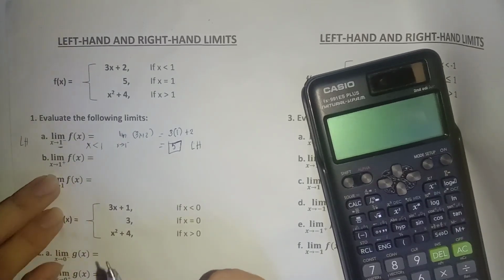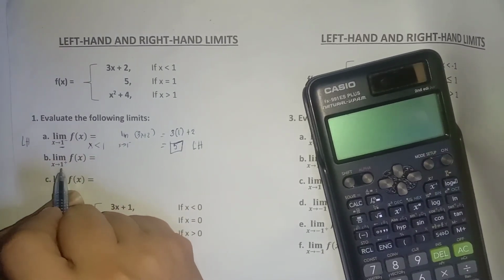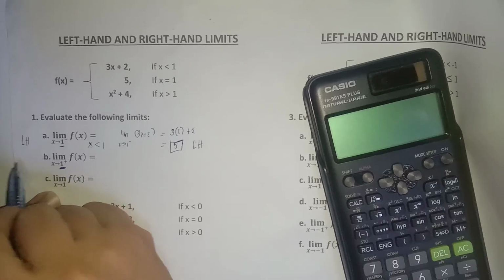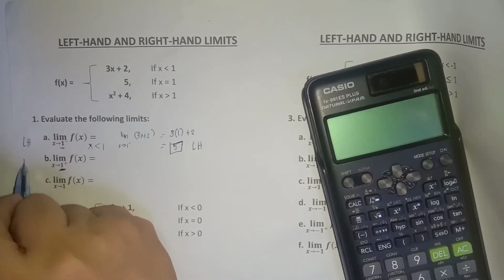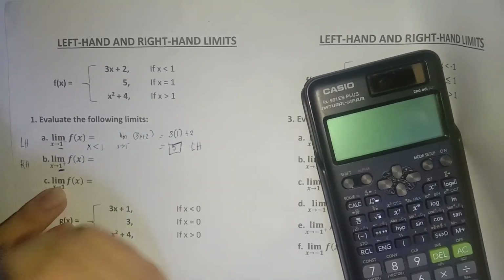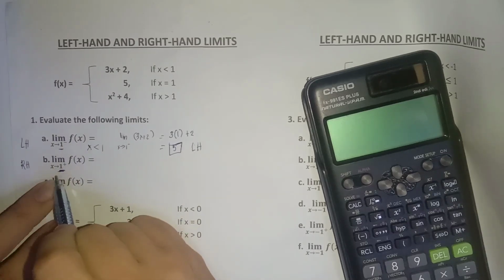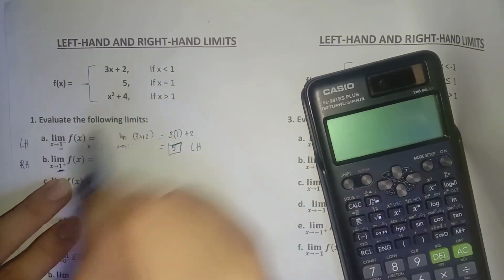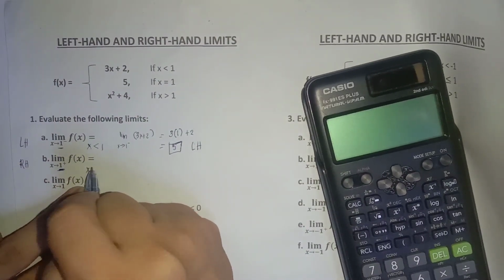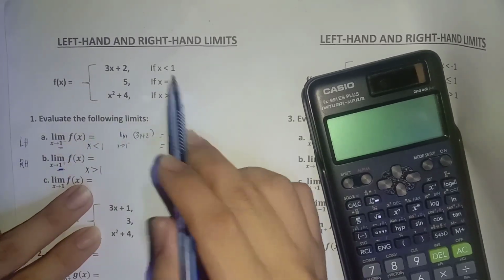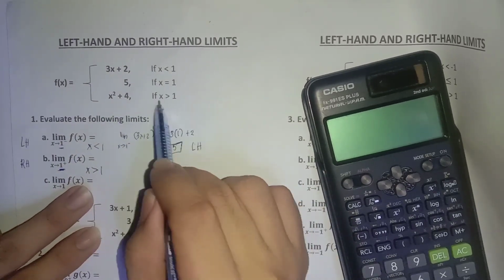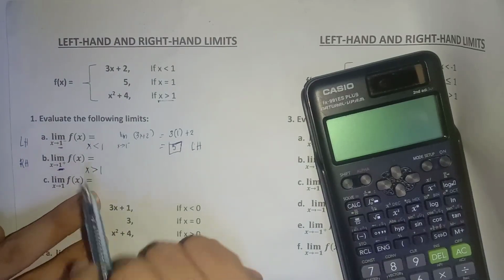Let's proceed to letter B. So yung letter B naman natin, yung x natin is 1 positive. Pag positive yung superscript, again, we are looking for the right-hand limit of your function. So yung x approaches 1 positive, based on our condition, is x is greater than 1. So saan dito si x is greater than 1? Ito. And what is the function? x squared plus 4.